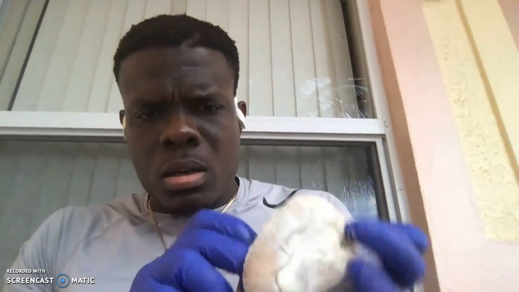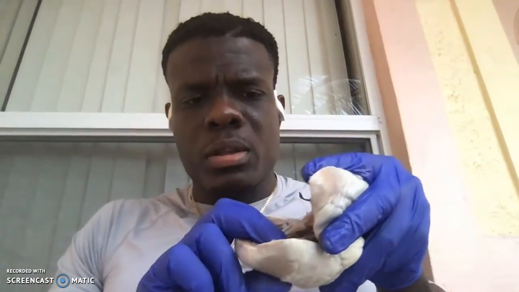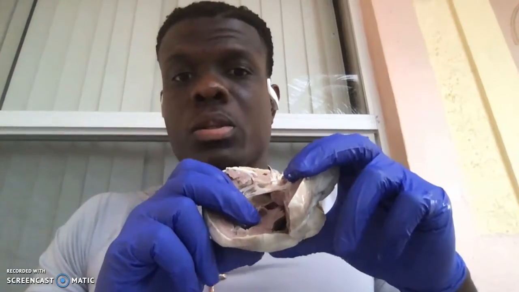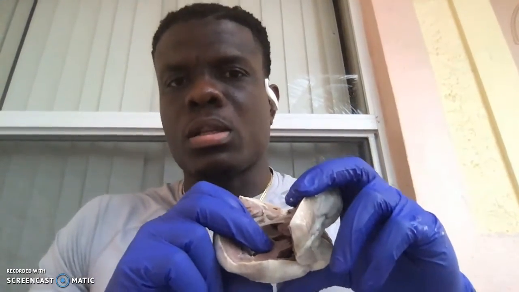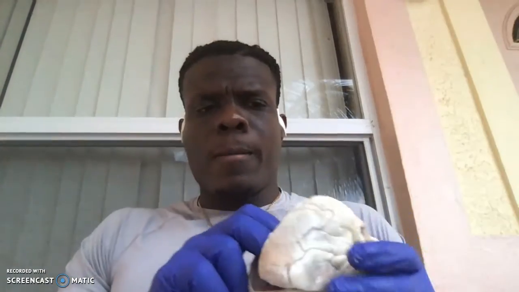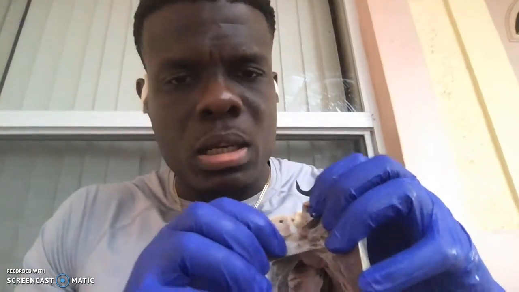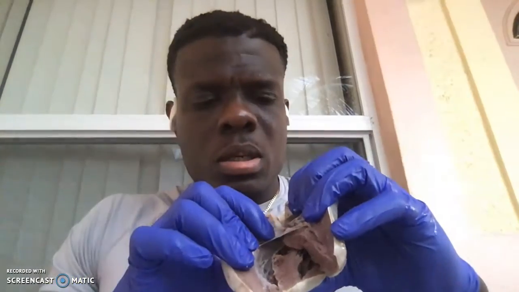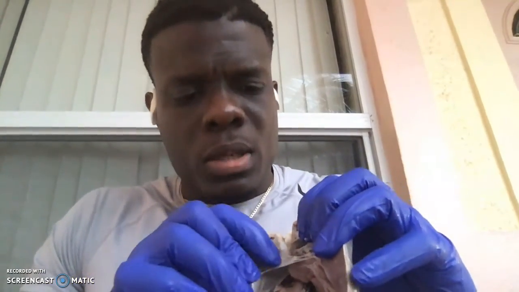If I open this on the interior side, you're going to see this really thick, it's going to be hard to see. Basically, this is the interventricular septum, which is in between the ventricles. This right here separates the two ventricles. As well as if you can look in here, you'll see the chordae tendineae right over here, which attaches the ventricles to the lower part of the heart. So that's your chordae tendineae right over here.